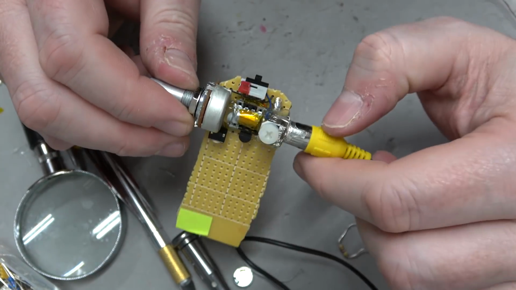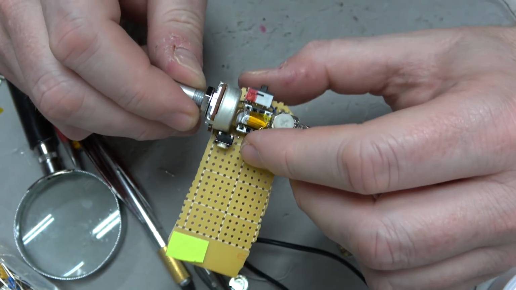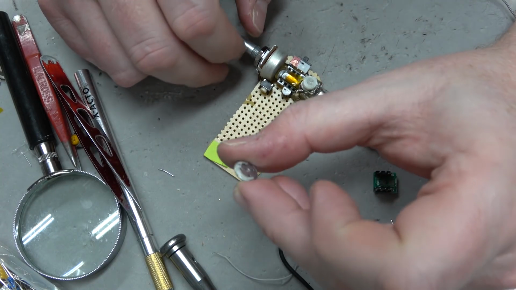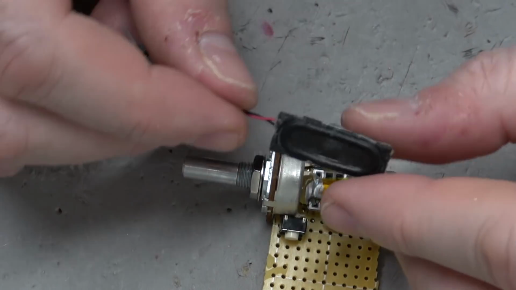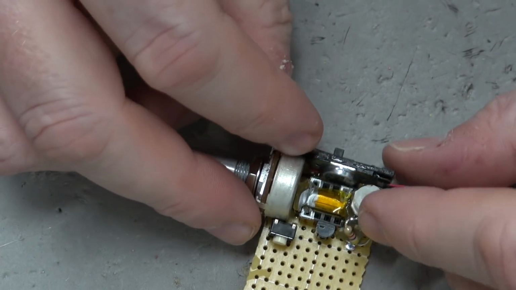All right, I added an adjustment pot on top so you can tweak it depending on what TV you've hooked it up to. Now I just need to find a speaker. I think this little speaker is just too lame. Ooh, what about this rectangular speaker? Maybe I could put it right here.